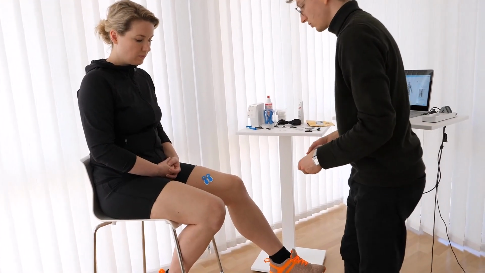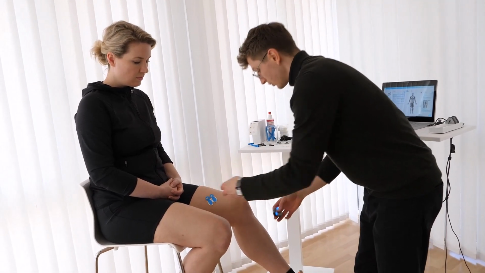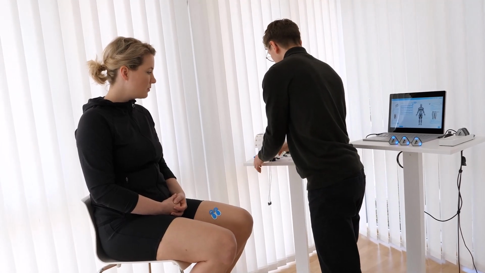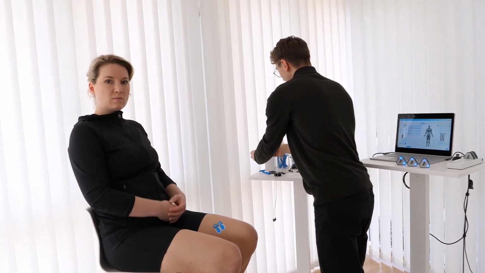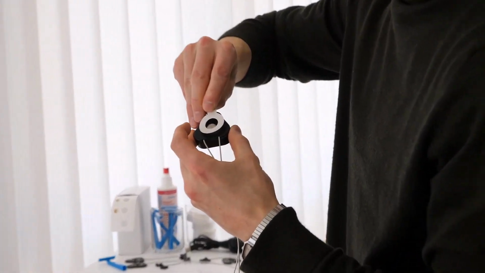The reference plate is attached to a bony point for which the software recommends the malleoli. However, we can also choose the tibia as a bony structure. We need an adhesive ring for attachment, which we apply on the back side around the aluminum electrode.